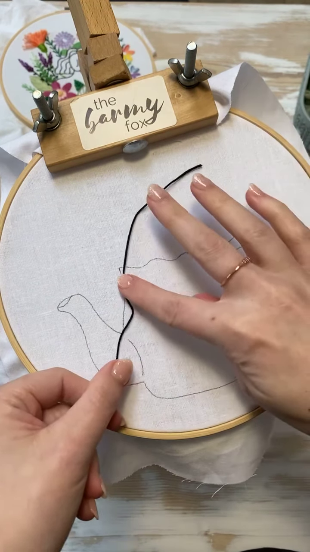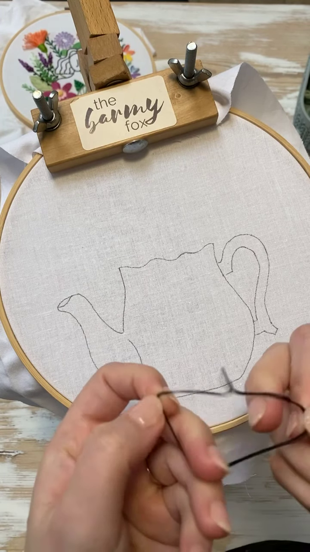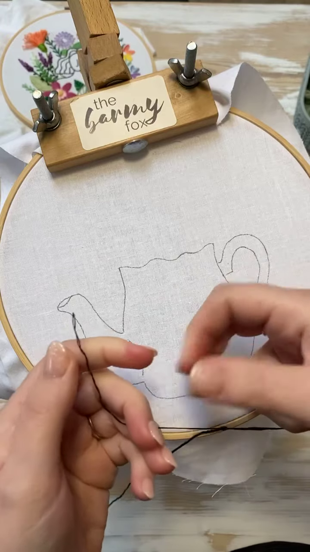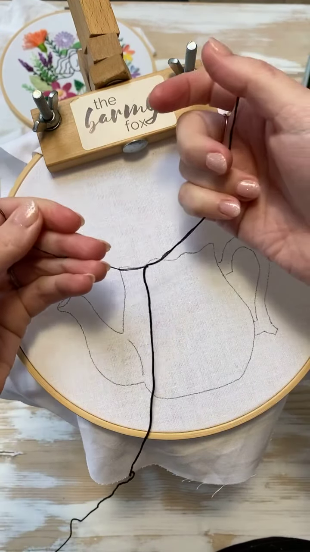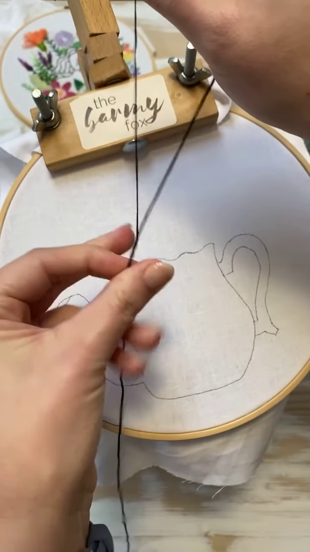So I think what we're going to do for this one, because you want a bold line, but you don't want it to be like boom, I'm going to use 4 strands. So I'm going to use the Y to untwist.